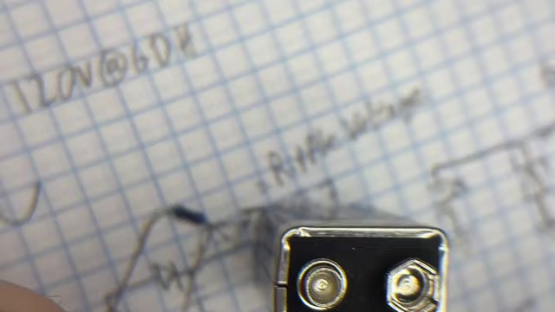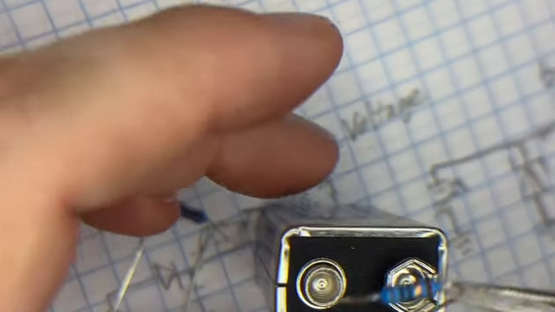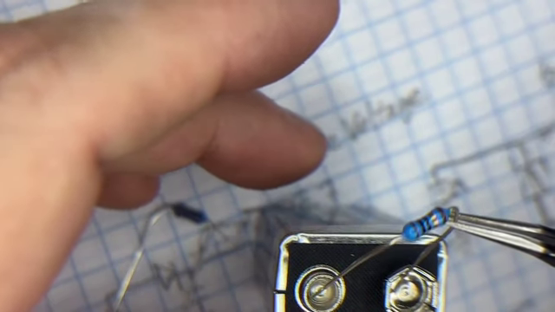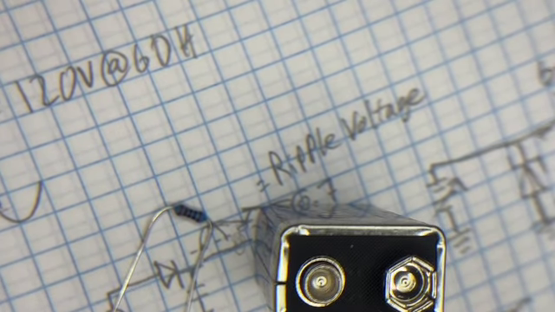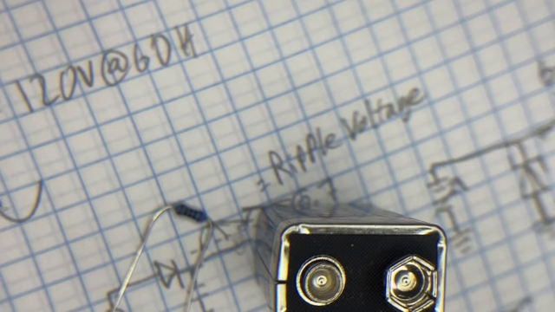This is a 10 ohm resistor. Now, if I measured the voltage across this, which I should probably set up myself here, I'm going to do it an easier way. So I'm going to wrap the legs of the resistor around the probes of my voltmeter.